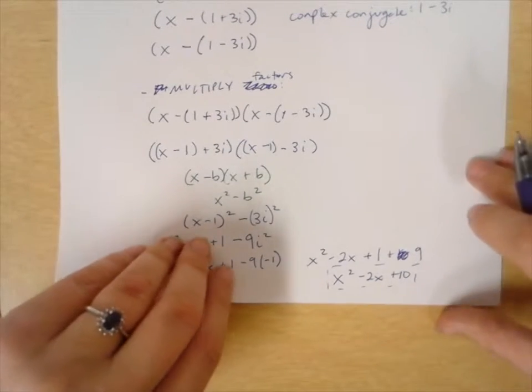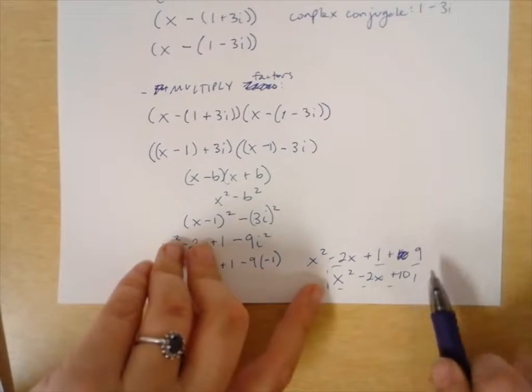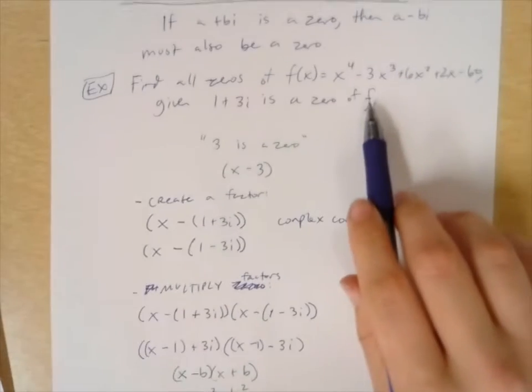But what I need to do with this now is divide it out of my original polynomial, and that's what our next step is going to be.